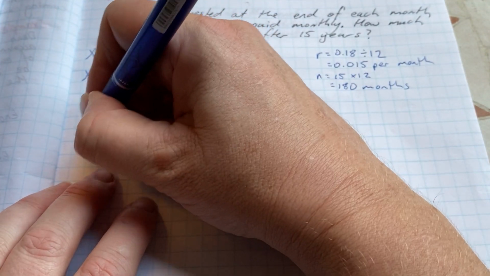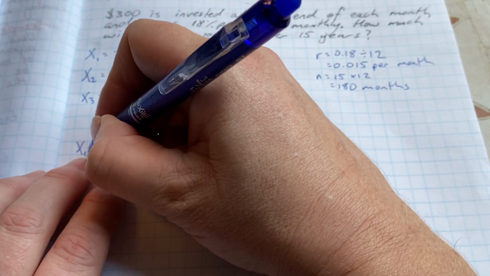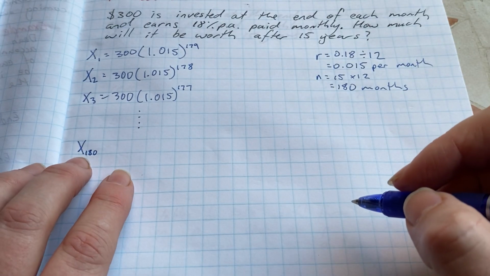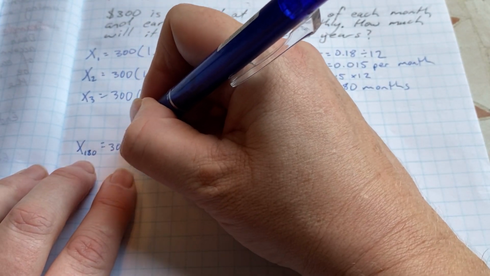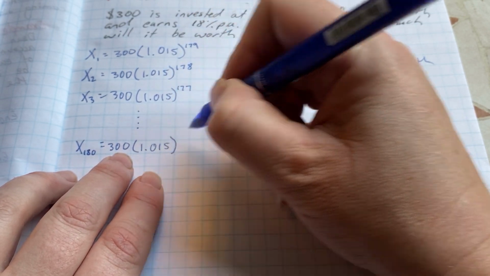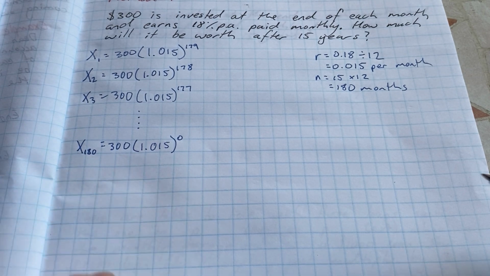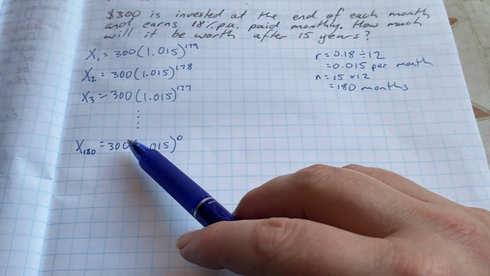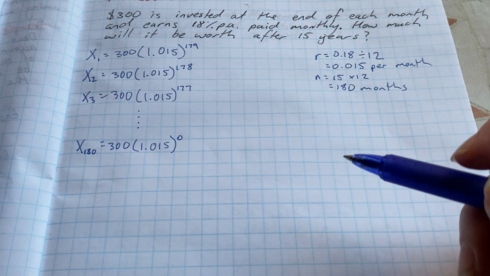So down the bottom somewhere, if I go to X180, my very, very last amount, that's $300. It's put in right at the very end, so that's going to get 0 months' worth of interest. That's basically 300 times 1. Remember, anything to the power of 0 equals 1, it's 300.